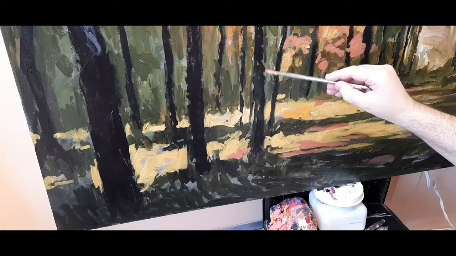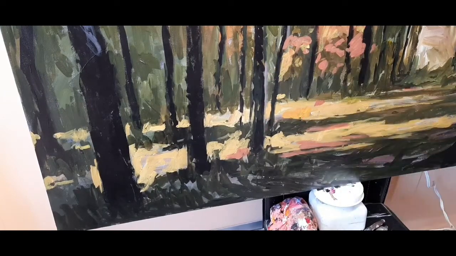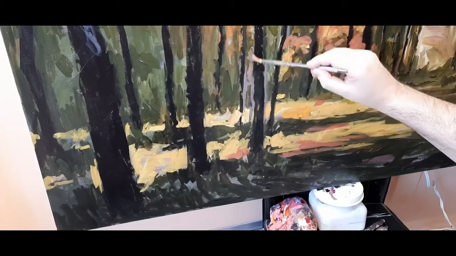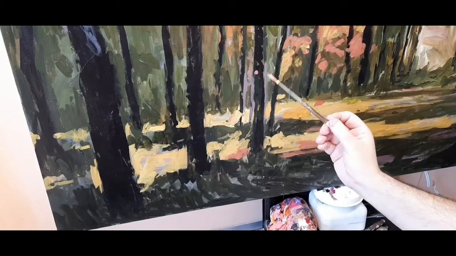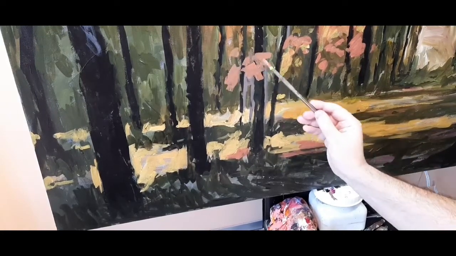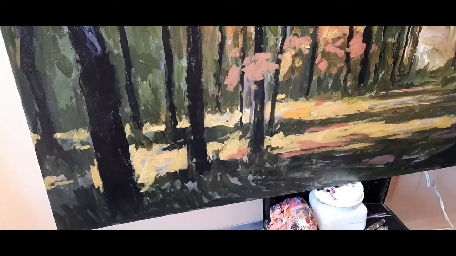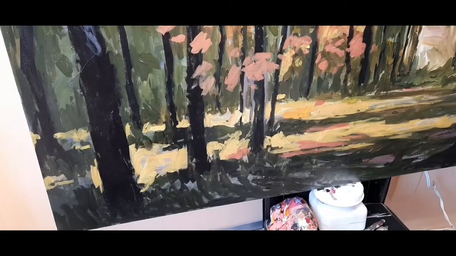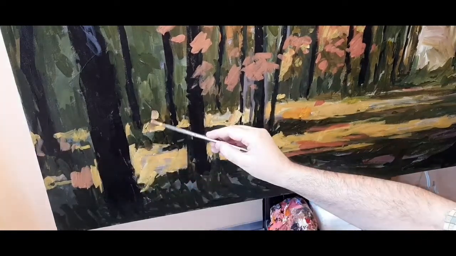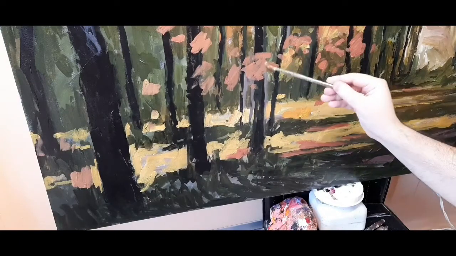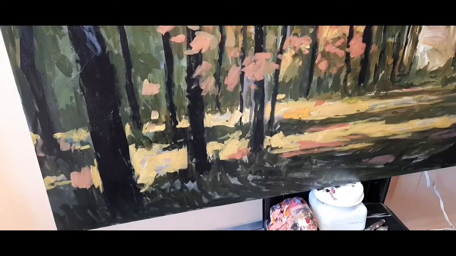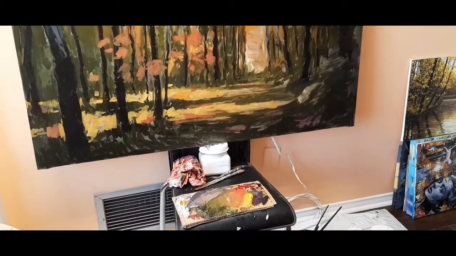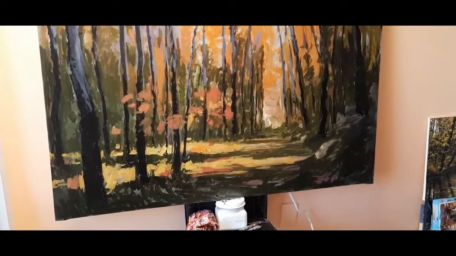everywhere. I am also starting to drop some splashes of darker red and some leaves and foliage that's going to be in front of the trees. Yeah, there's really a lot that's coming in at this point, and I'm showing you my progress up to this point, and there's been quite a bit of new additions there.